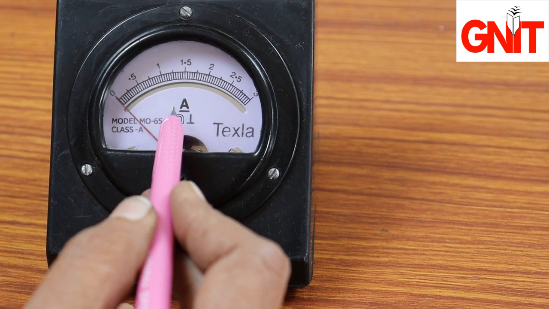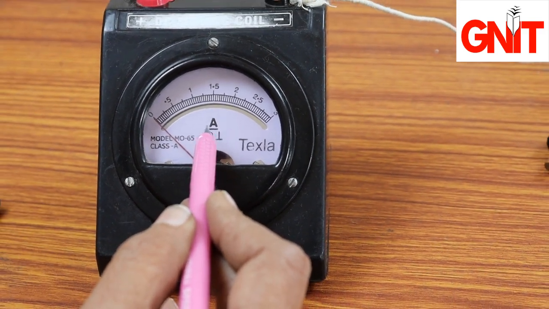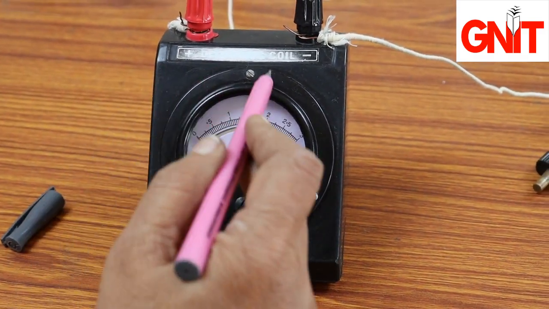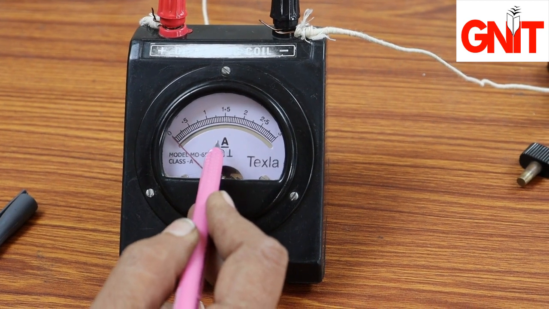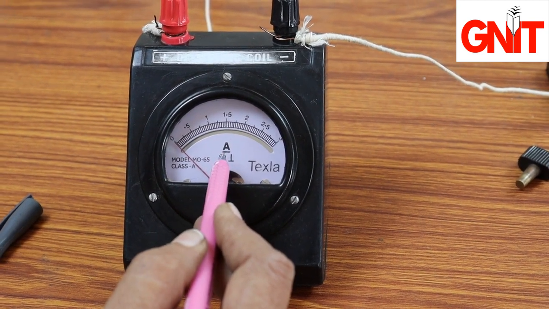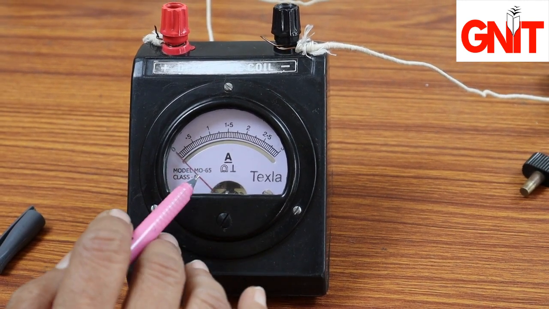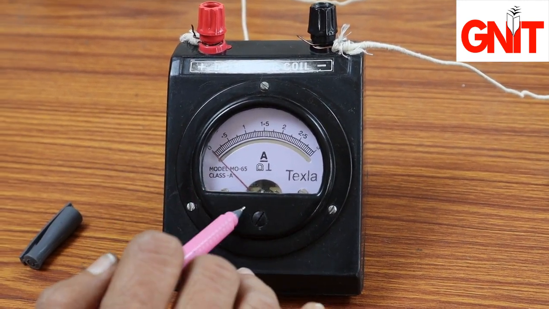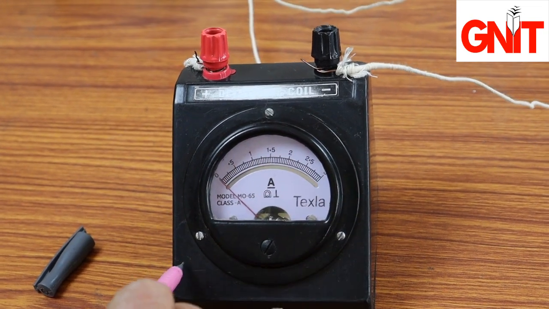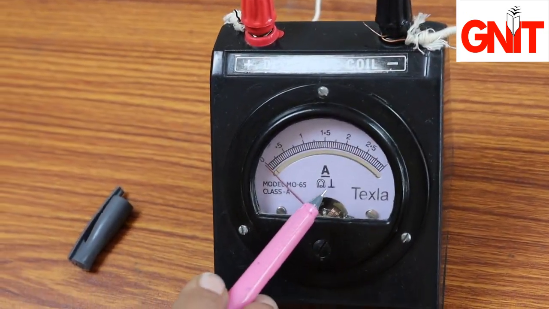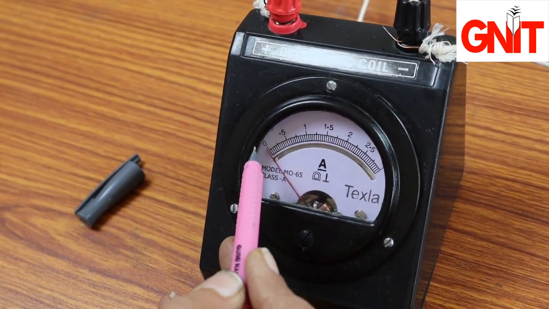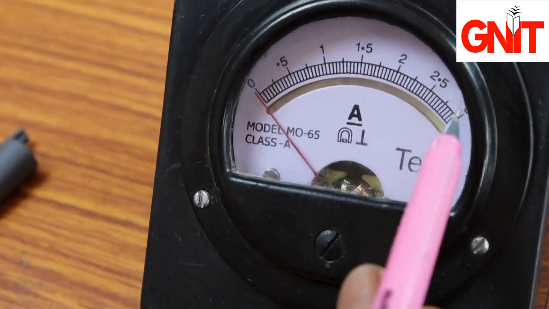The current that we are using in this experiment is DC. Otherwise, if you find an S shape just below A, that means that instrument measures AC. This is how you can distinguish between an AC meter and a DC meter. So, here we are using a DC ammeter, which has a range from 0 to 3 amperes.